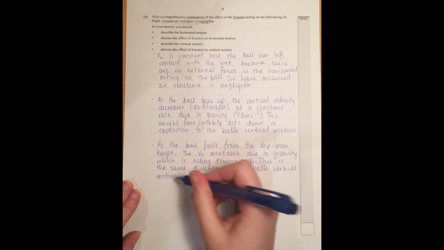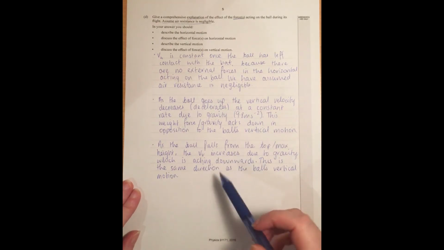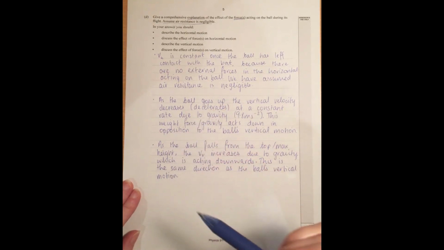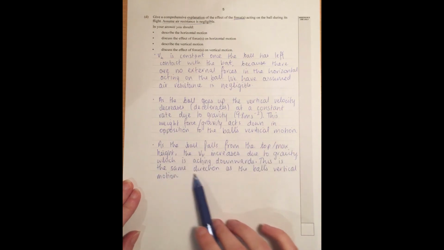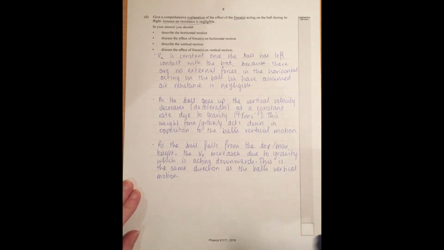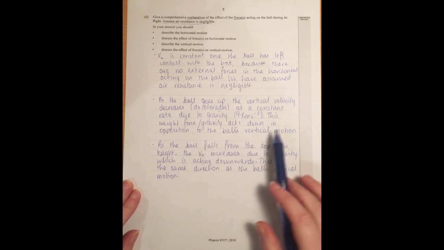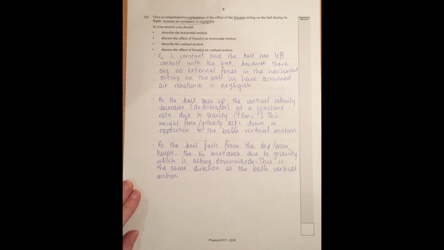Because going up they're acting in opposition to each other, we get this minusing effect where our vertical velocity gets smaller. And when it's falling, gravity and the ball's direction of motion are acting in the same way, so we get this additive effect. So we're increasing the ball's overall velocity.